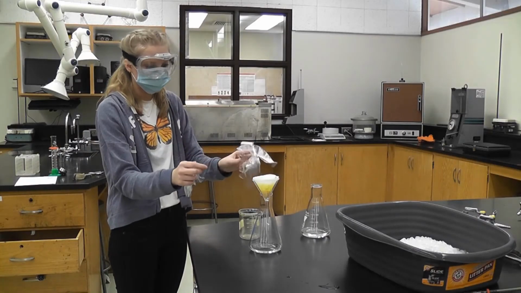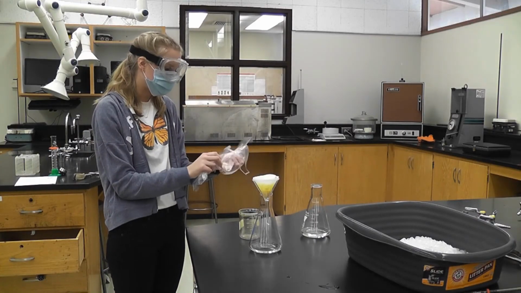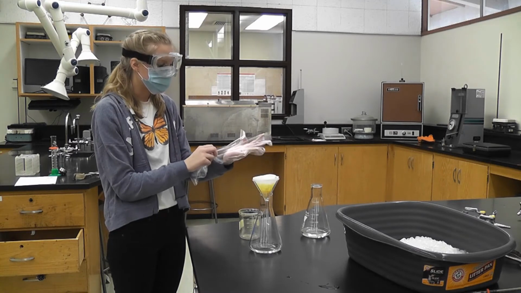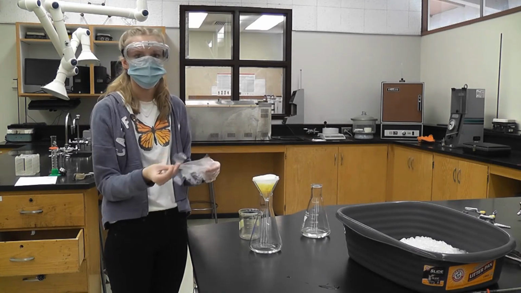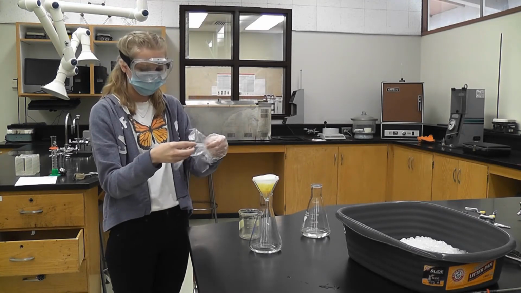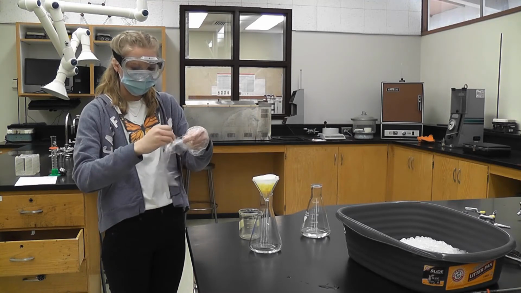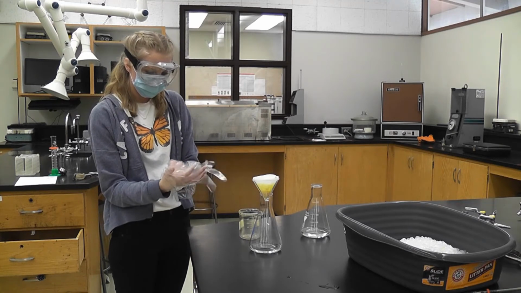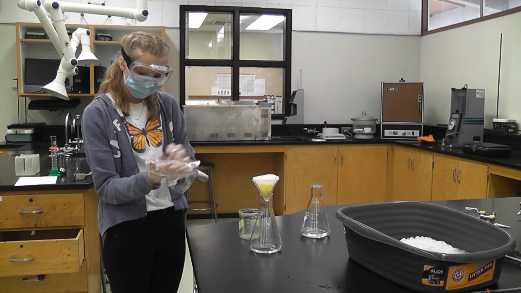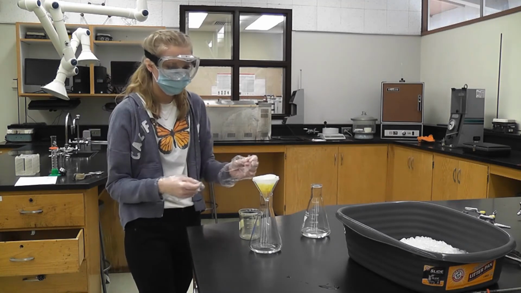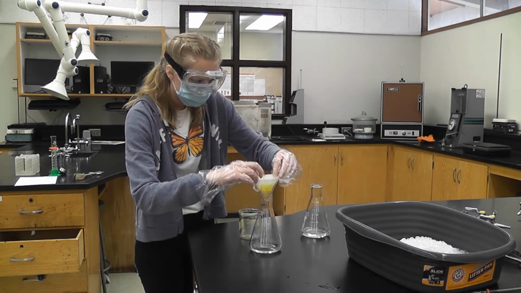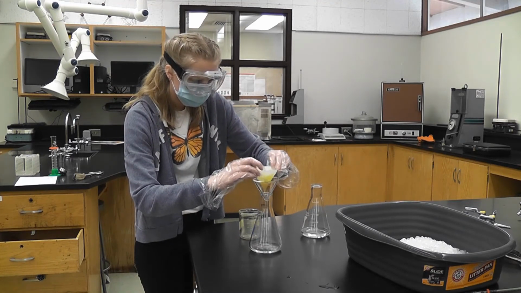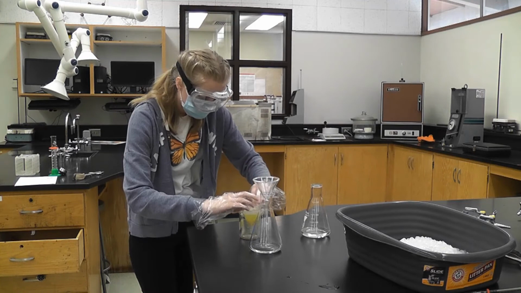Before I touch the filter paper and move it into the beaker, I'm going to put on gloves because this is toxic material. I don't want it to go on my skin and absorb. So I'm going to use gloves as a precaution before I put it in the oven and touch it. So I can get the glove on. Okay. So I'm going to take the filter paper. I'm going to place it in the beaker.